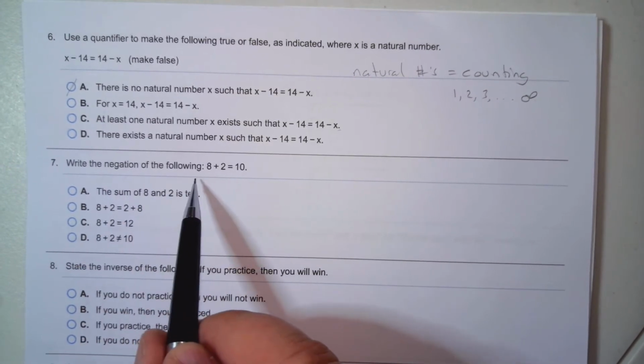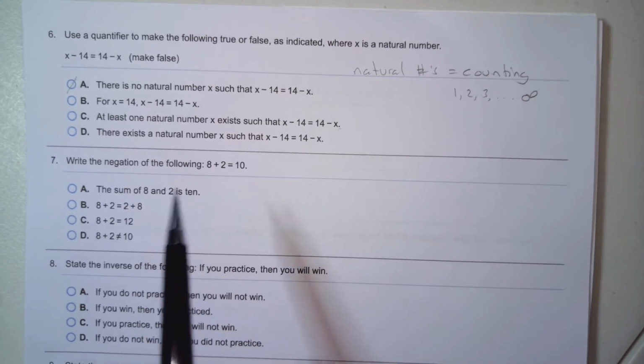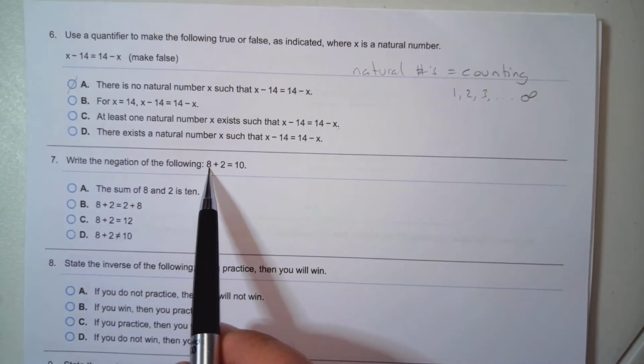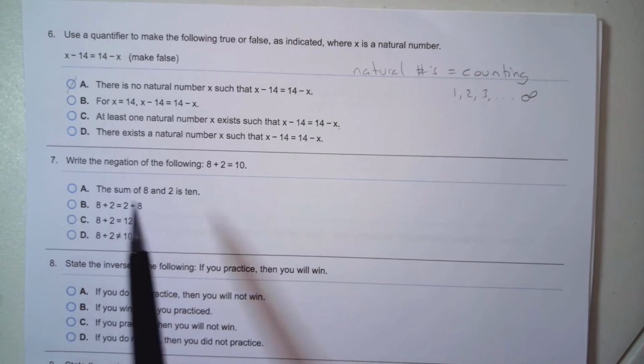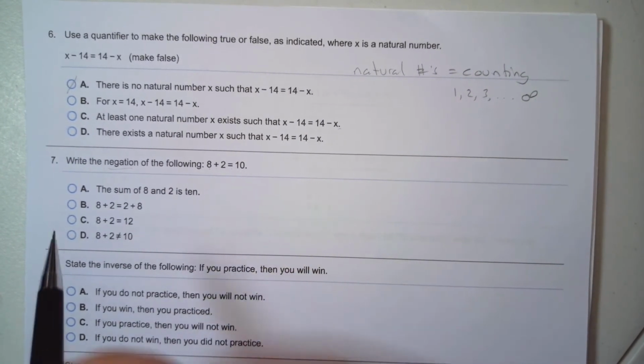Write the negation of the following. So the statement is 8 plus 2 is equal to 10. The negation of that is 8 plus 2 is not equal to 10. Just not equal to 10.